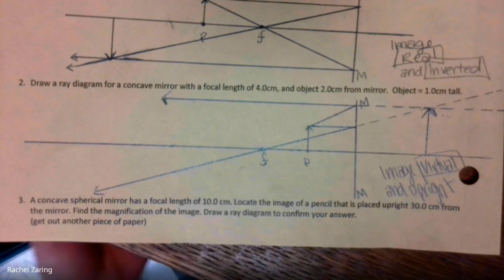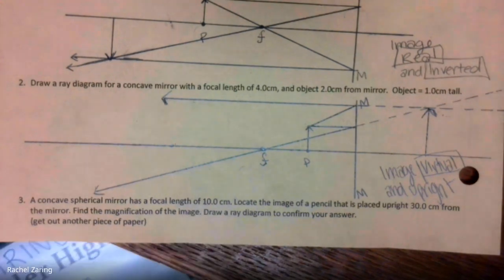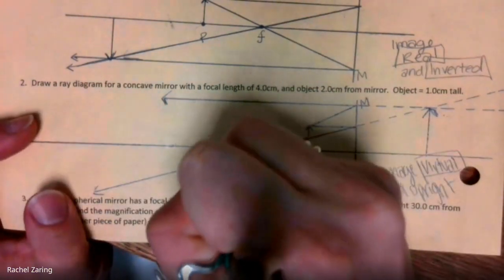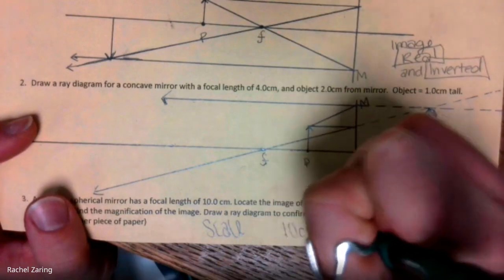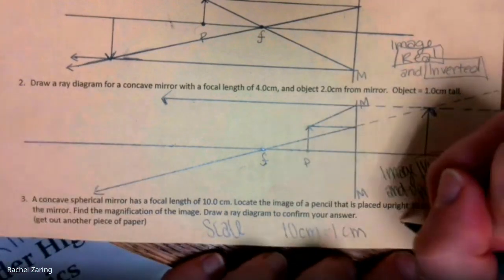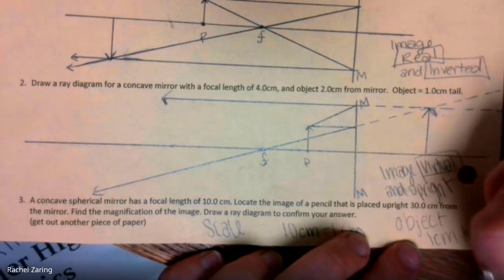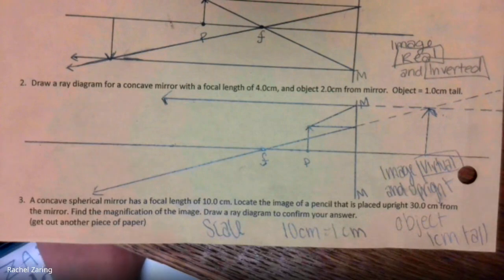And I also suggest drawing an object that is 1 centimeter tall, as we have been doing. I don't know if it explicitly says that here, but again, you're going to need a scale. I suggest 10 centimeters equals 1 centimeter, and that your object, again, is 1 centimeter tall. That'll just help you draw your right image and using your mirror equation and your magnification equation.